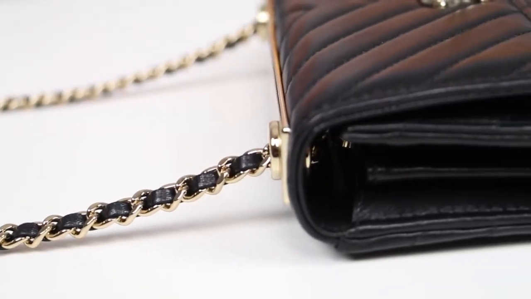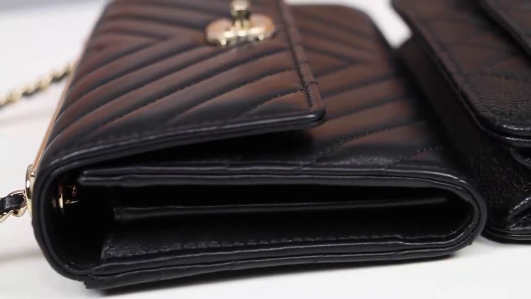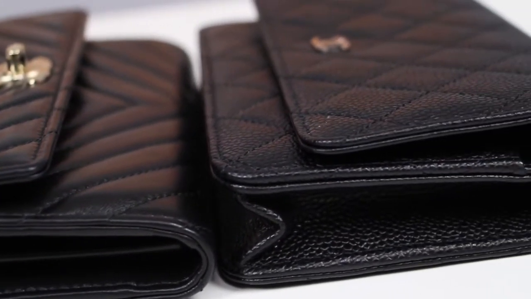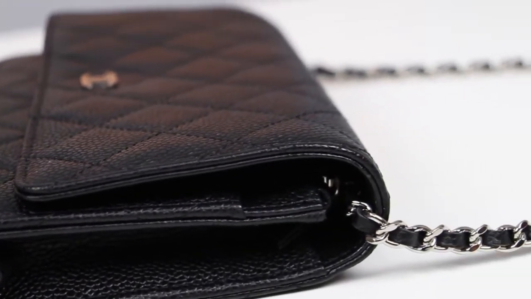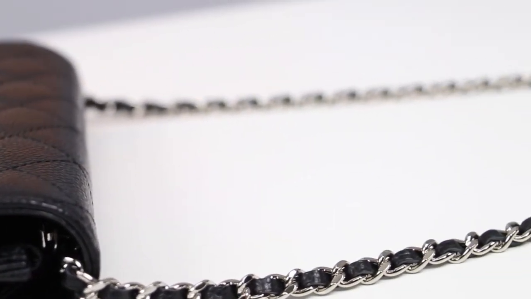So it does hold a little bit more, and that could also be because it is the caviar material as opposed to the lambskin, which is a little bit softer and can move a little bit more. The caviar is going to stay more structured, so you can put your items in there and they won't move, whereas the lambskin is going to kind of form around the items. Especially if you use the same items over time, it will eventually mold to those, and it could possibly distort the bag into the shape around those items.